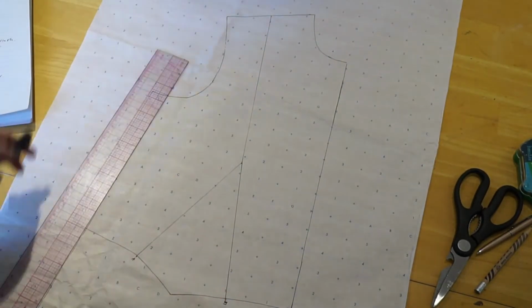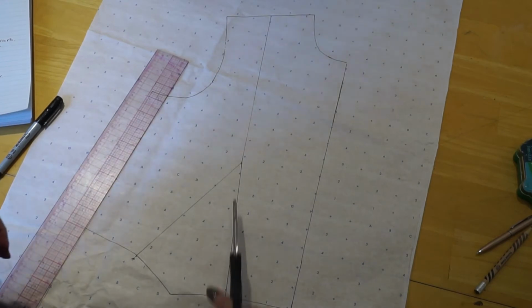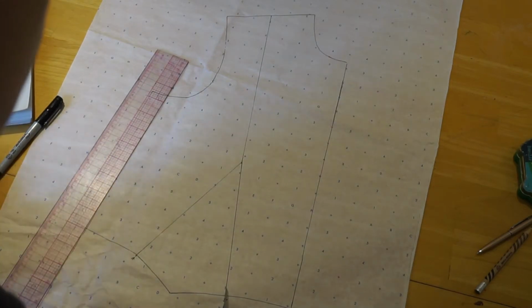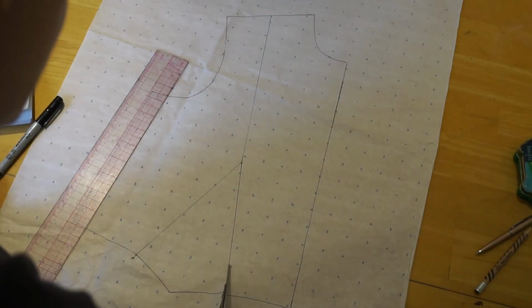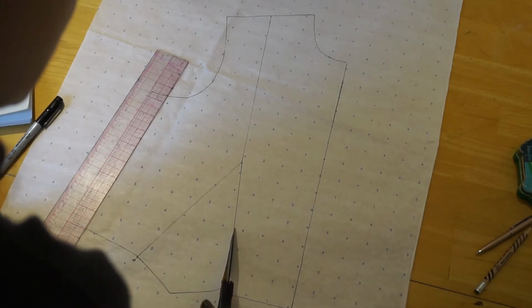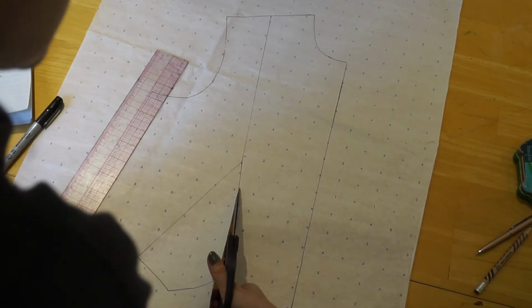So hopefully you can all remember what you need to do. First thing you want to do is basically slash up one of your dart legs. A or B really doesn't make that much difference. I'm going to go for the one closest to my center front. Very carefully, and I'm not going to go all the way to the bust point.